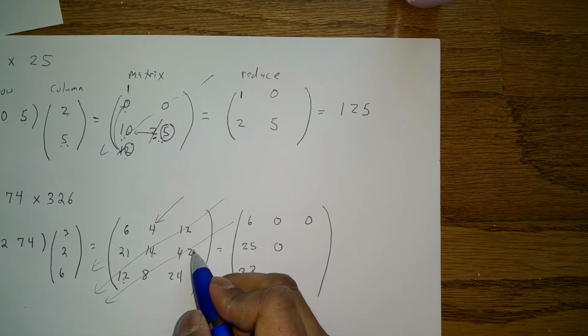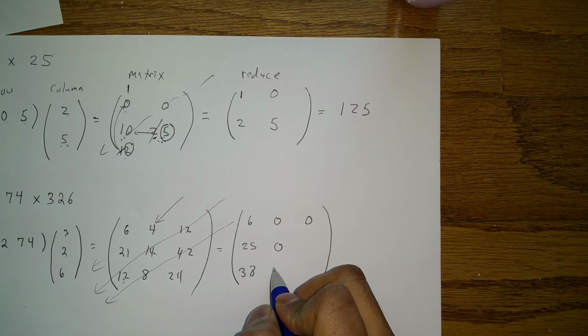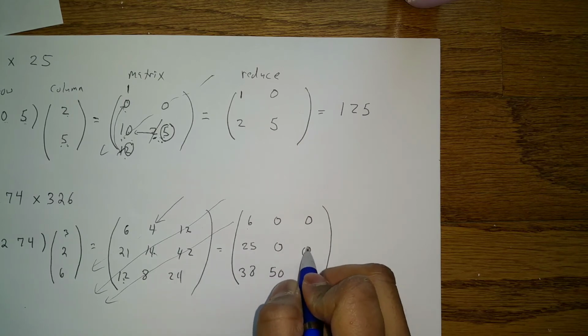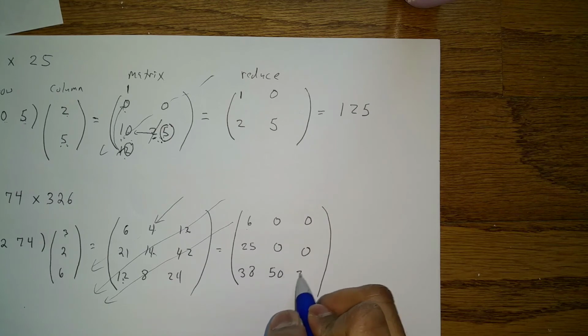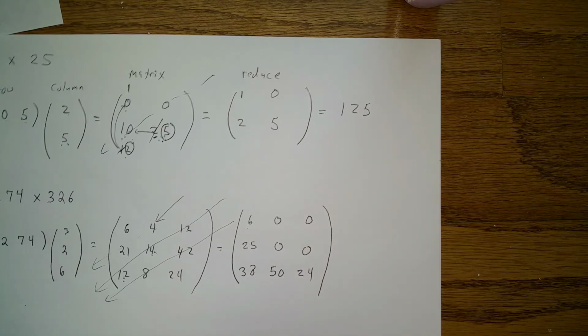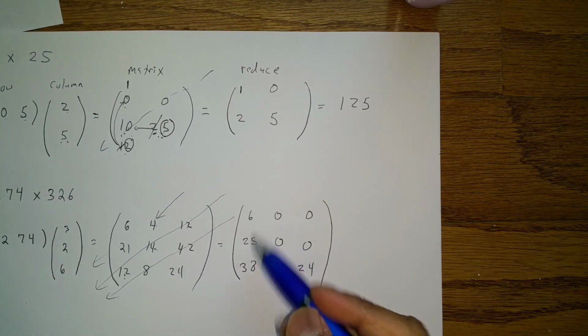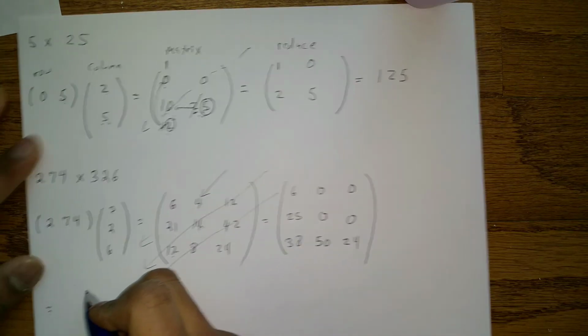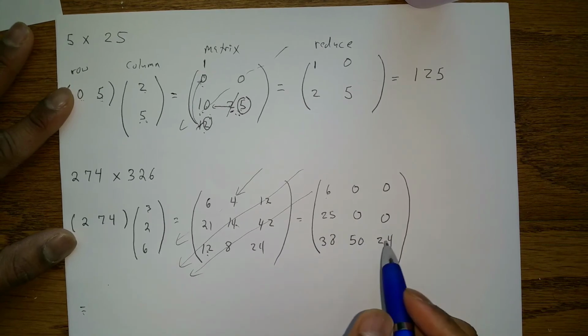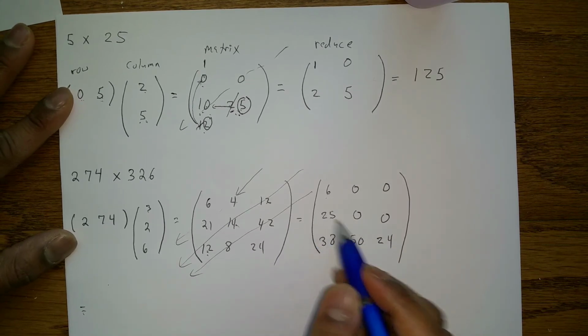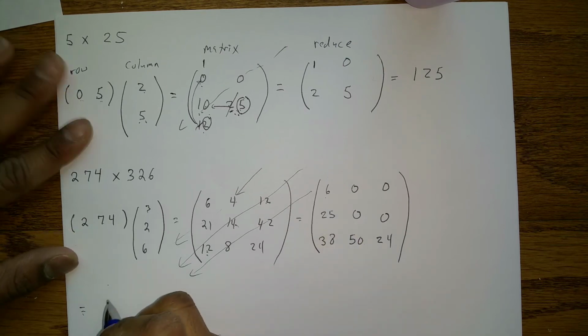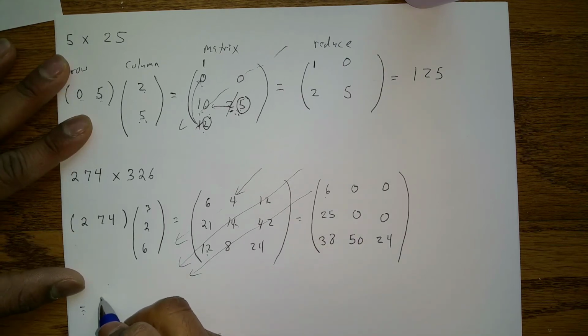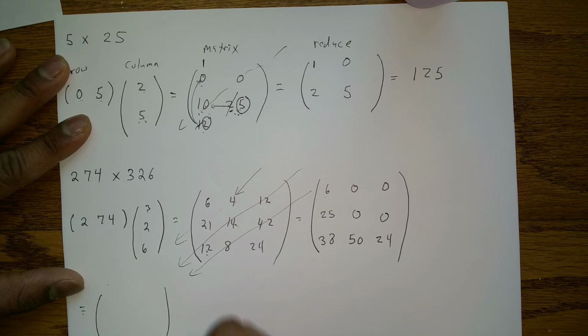Now, I have to do 42 plus 8, and that gives me 50 in that one. And this is a 0. And then I have the 24 here because it's by itself. So now is the next part of the reduction step, which is these are too big for their cubby holes. You know, these are double digits and they need to be single digits. So I need to start shifting some things around, right? Just like we talked about.